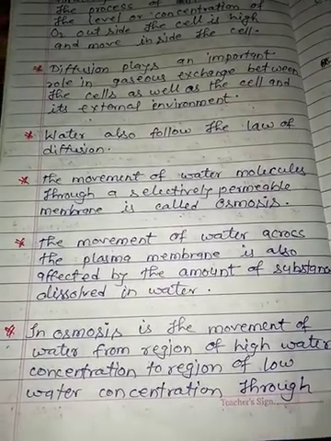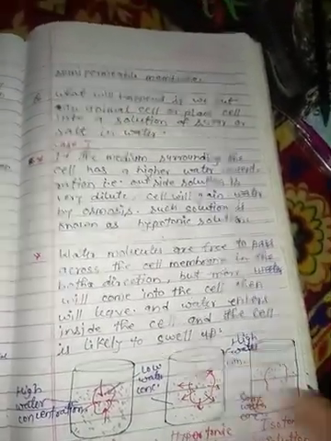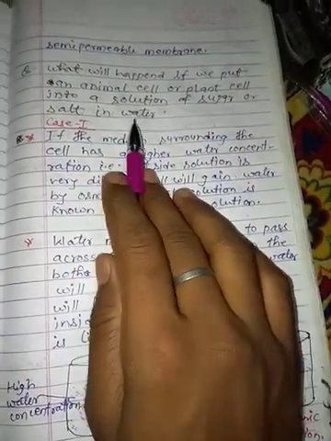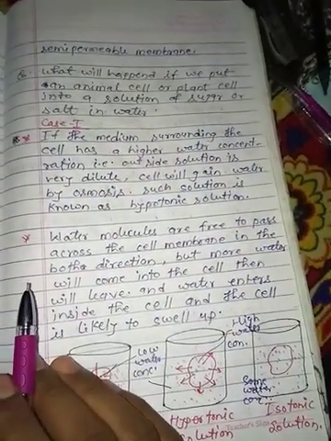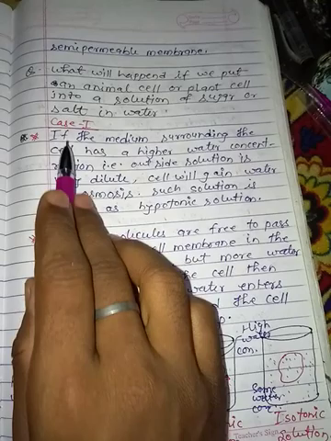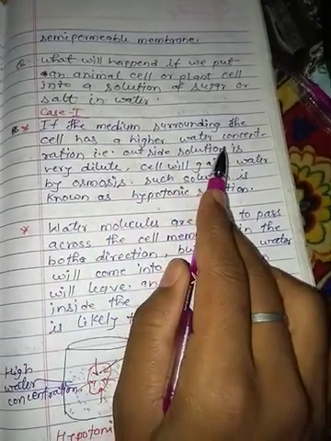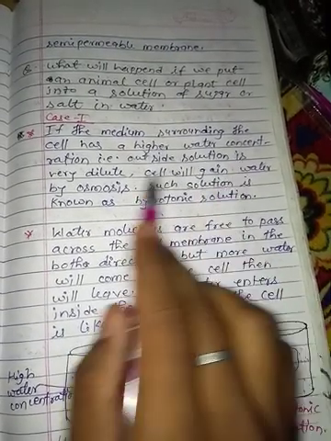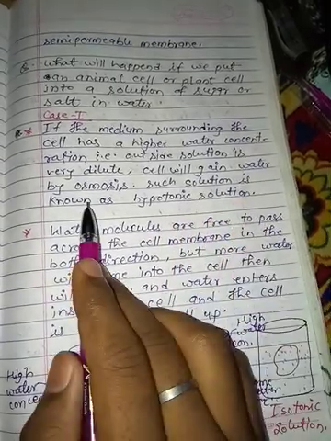the semi-permeable membrane. So the next question that arises is, what will happen if we put an animal cell or plant cell in a solution of sugar or salt in water? So we are going to discuss different cases here. In the first case, if the medium surrounding the cell has a high water concentration, that is, the solution outside is very dilute, the cell will gain water by osmosis.